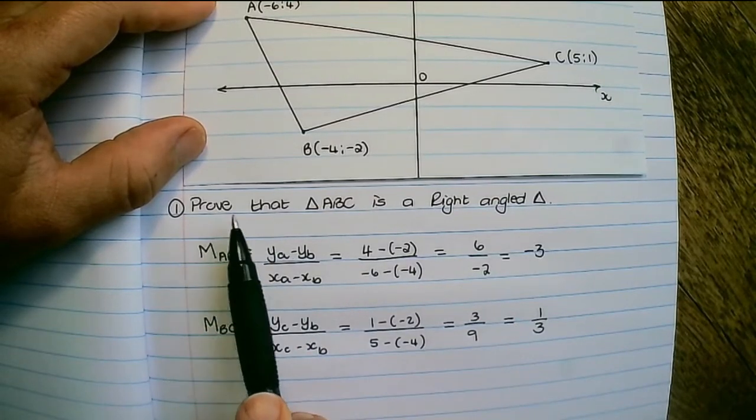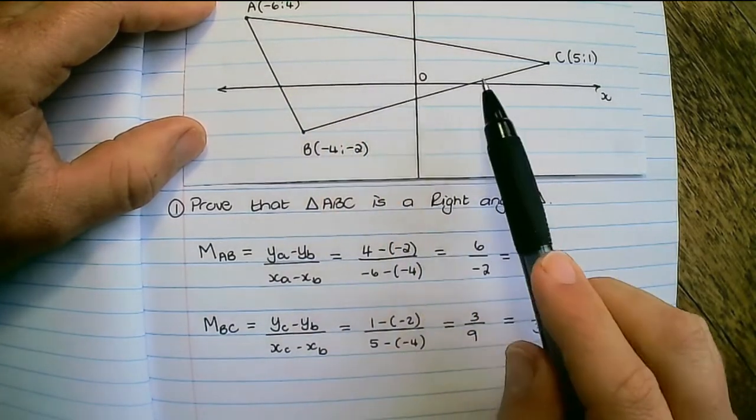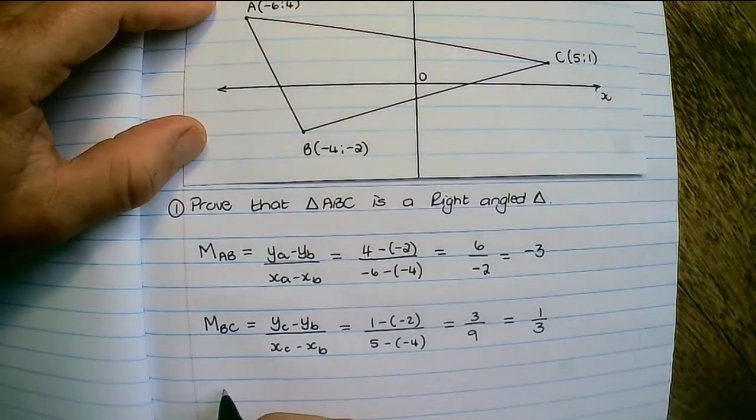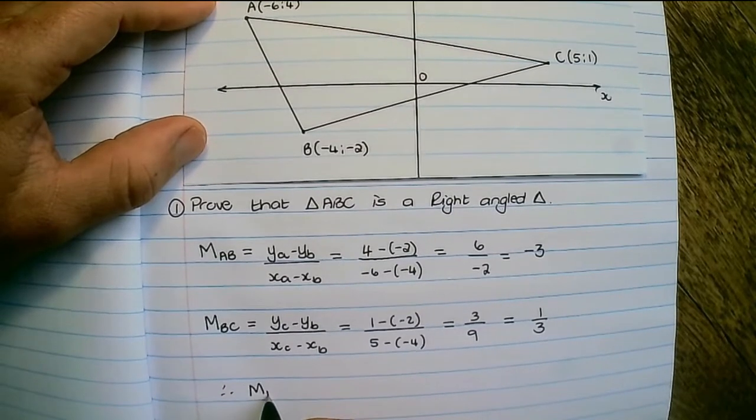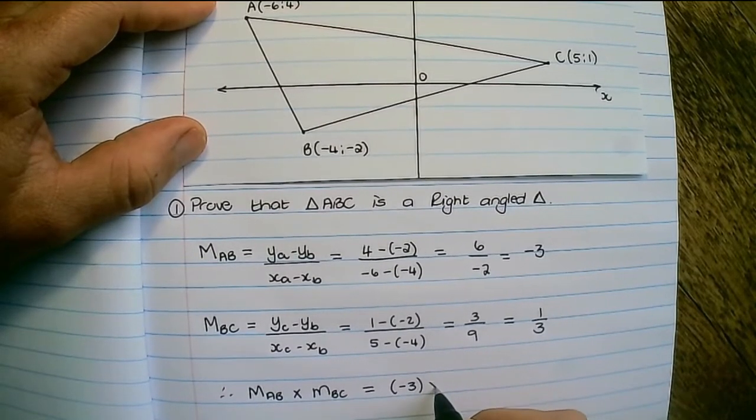And if I need to prove that the triangle is a right-angled triangle, I need to find one angle equal to 90 degrees. So therefore, the gradient of AB multiplied with the gradient of BC is equal to -3 times a third, and that is equal to -1.